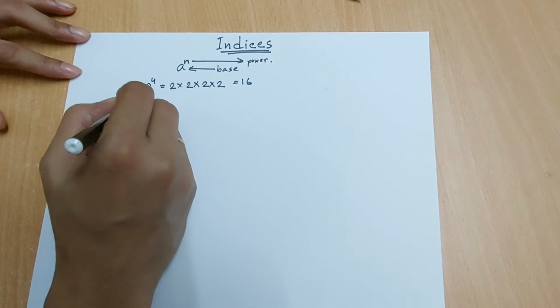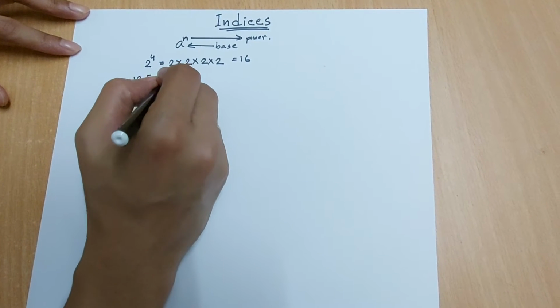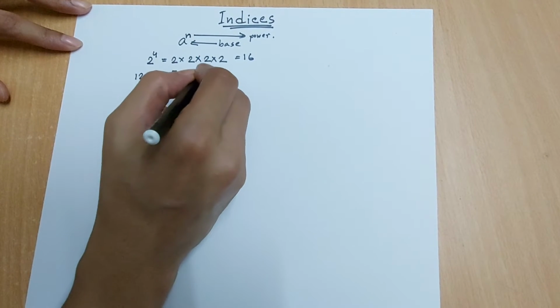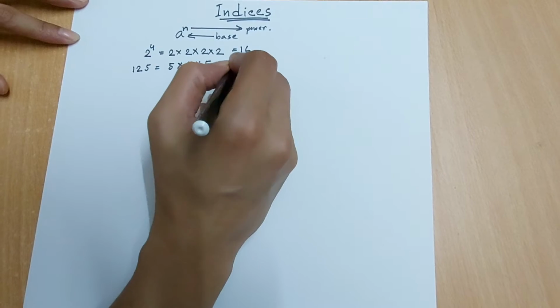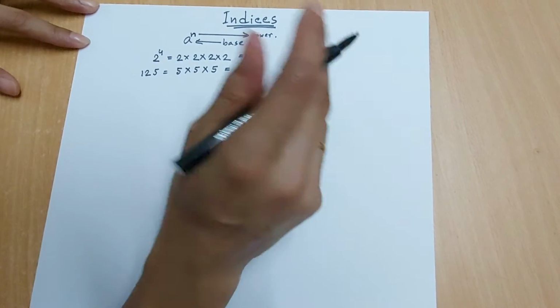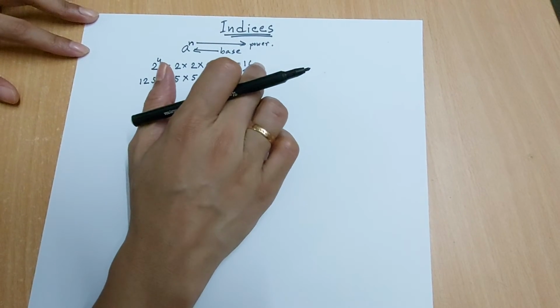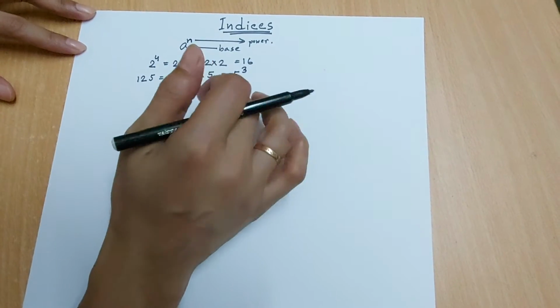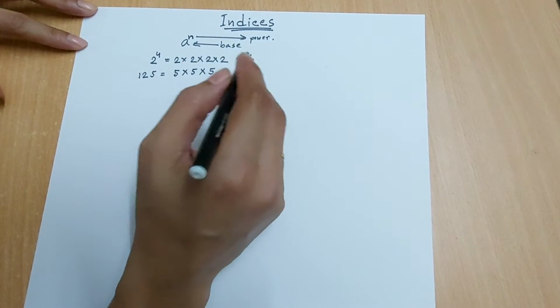Again, 125 equals 5 into 5 into 5, and we can write this as 5 cube. So we can write this number in this form, and write 16 in this form. It is index notation form because the number is noted with an index.